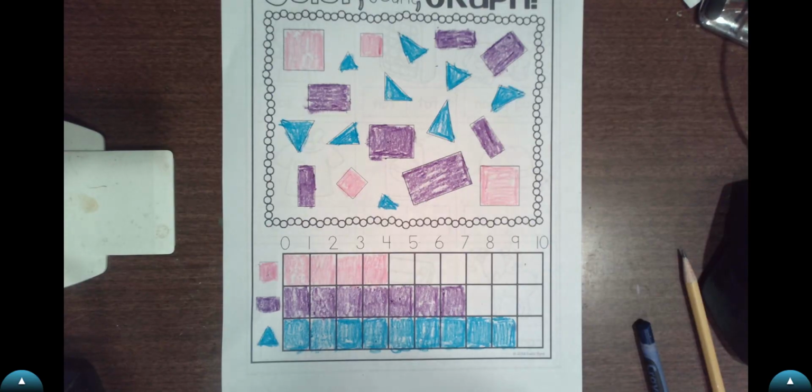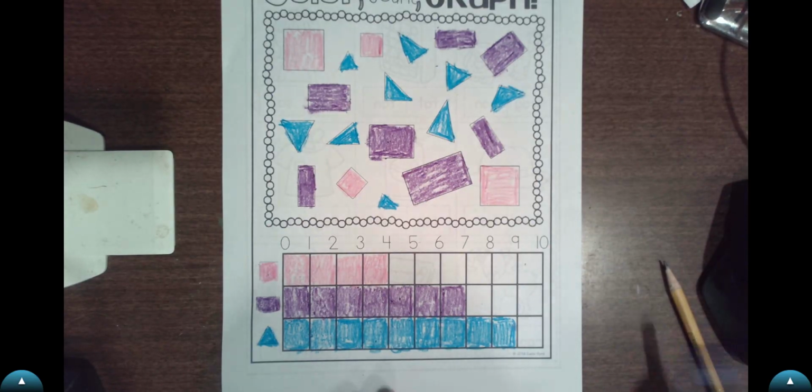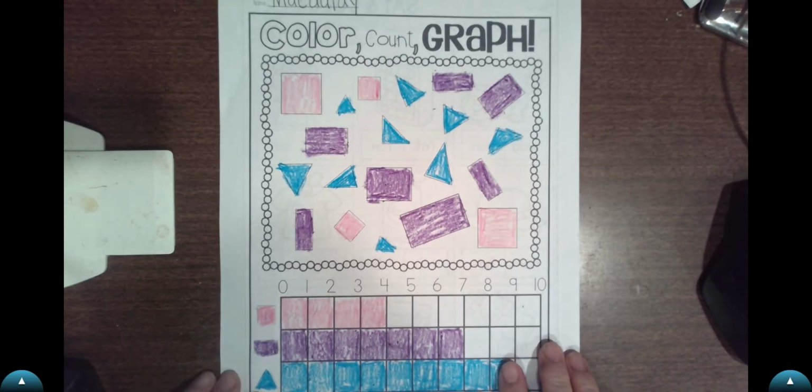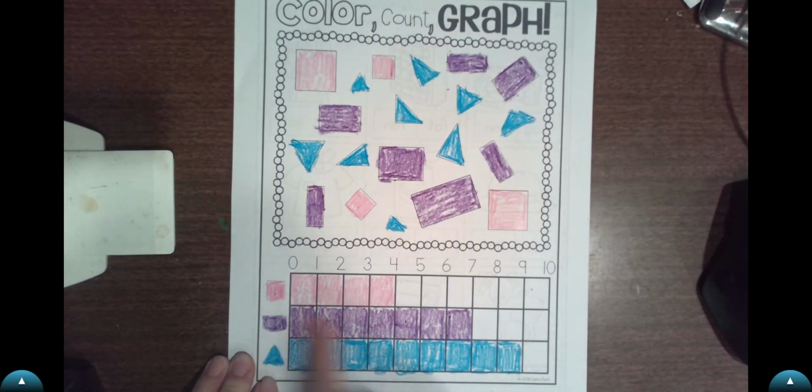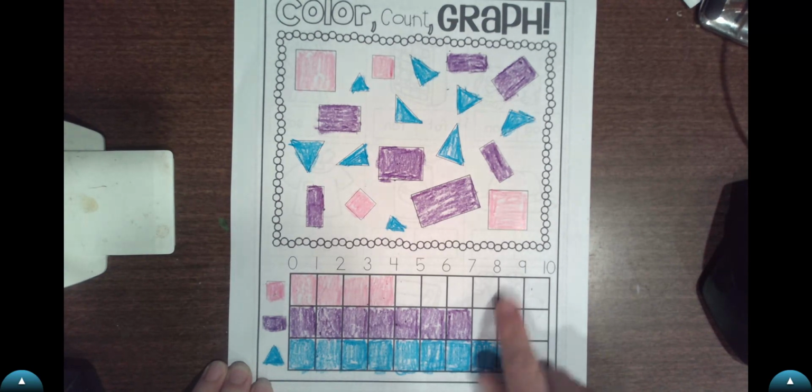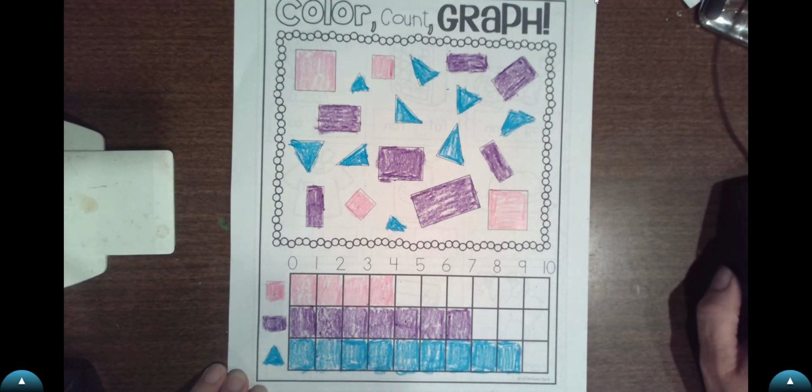Okay. So if you need more time, pause the video, okay? Since we're done, so we graphed how many shapes. So how many squares did we find? 2, 3, 4. 4 squares. How many rectangles did we find? 1, 2, 3, 4, 5, 6, 7. Yes, 7, right? And how many triangles did we find? 9, right? 1, 2, 3, 4, 5, 6, 7, 8, 9. All right, great job. I'm going to turn off the video.